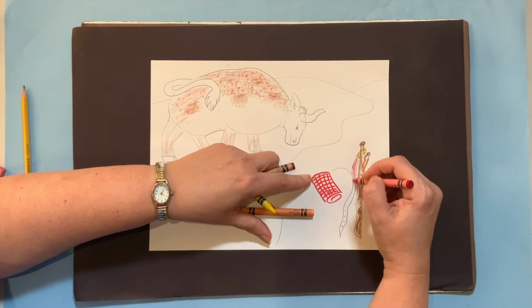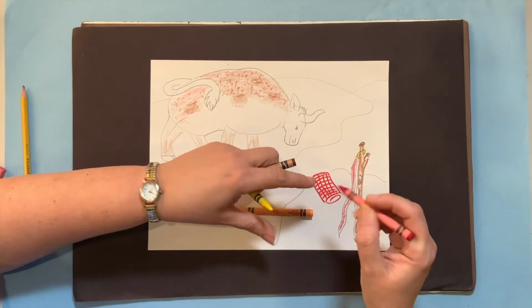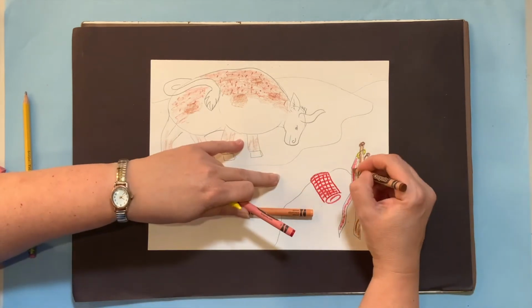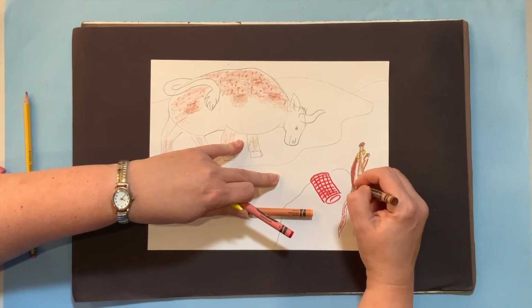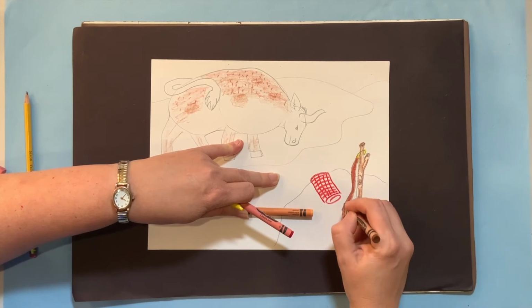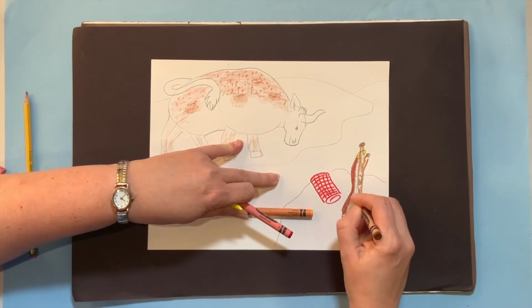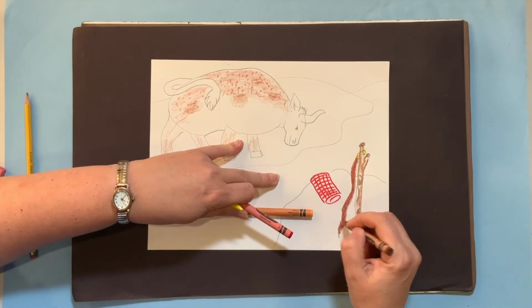I'm going to give my belt a darker look. So I'm going to put red and brown and kind of make it look like mahogany. A little darker, deeper color. See how it makes my brown look darker? Because I don't want both of these items here to be really close to the same color.